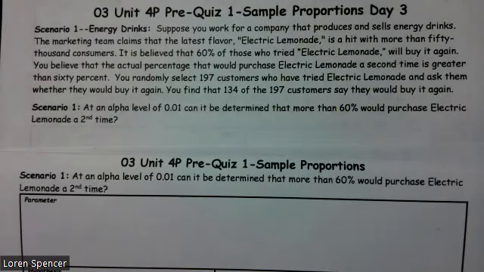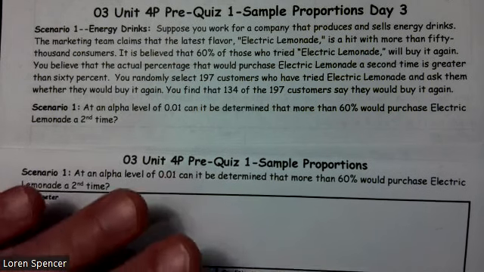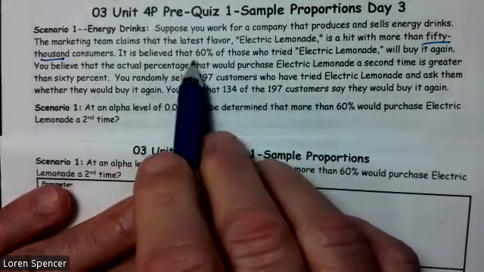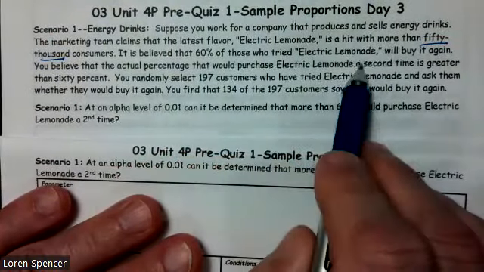Suppose you work for a company that produces and sells energy drinks. The marketing team claims that the latest flavor, Electric Lemonade, is a hit with more than 50,000 consumers. It's believed that 60% of those who tried Electric Lemonade will buy it again. So, in other words, they have a population of 50,000.